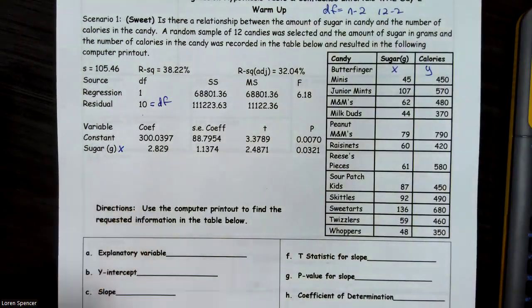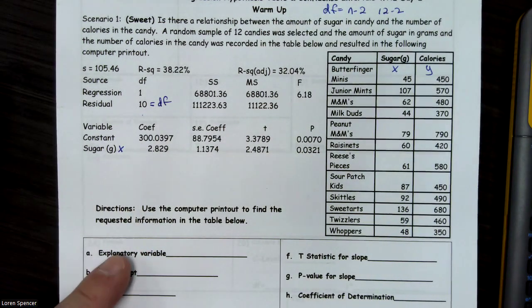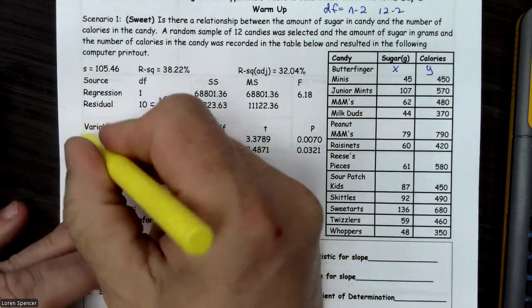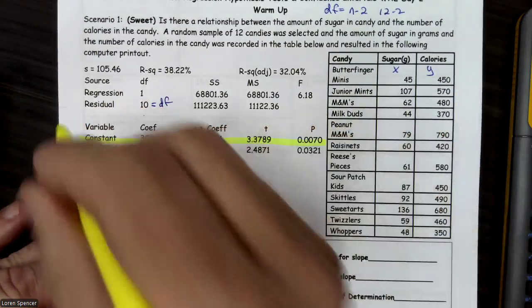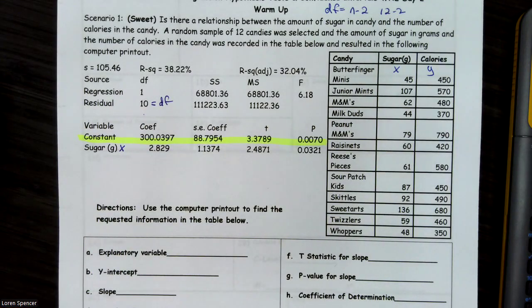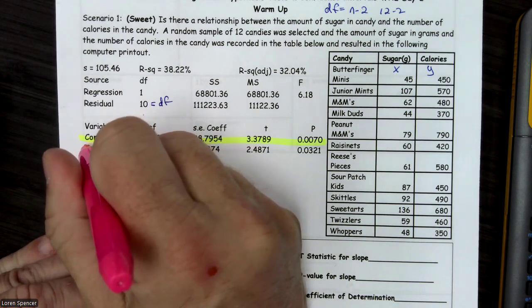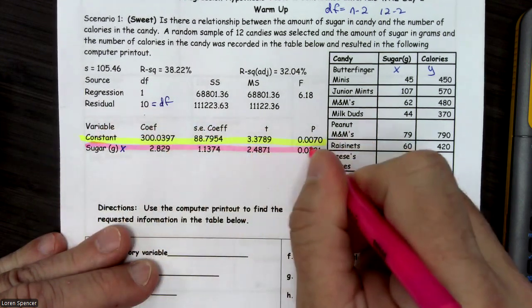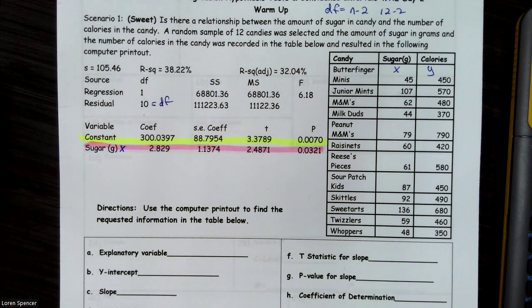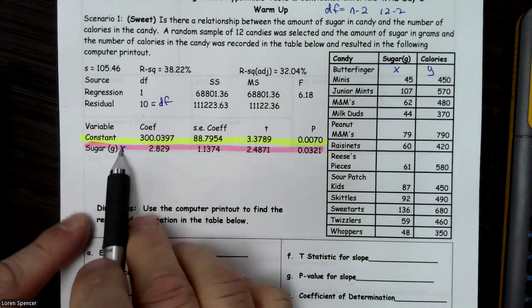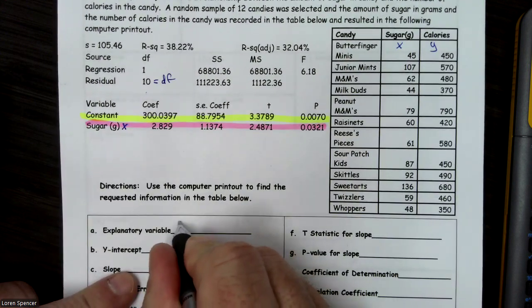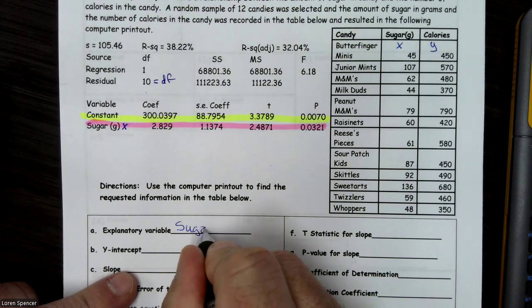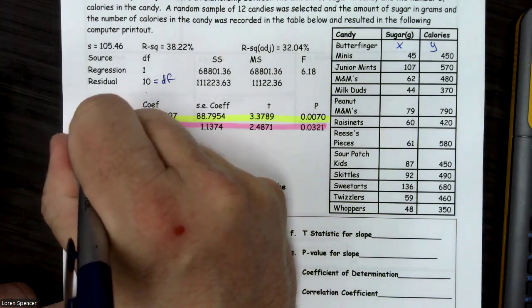So taking a look at this and answering the questions, it says, where's our explanatory variable? Well, the first thing we need to do is identify our y-intercept row. This right here is our y-intercept row. We know that because of the word constant. Constant's what clues us off. And the row directly below it, wherever it occurs, is always our slope row. So this is our slope row in pink. And the explanatory variable we already marked as X. And so our explanatory variable in this case is sugar, and it happens to be measured in grams. And so this is letter A.